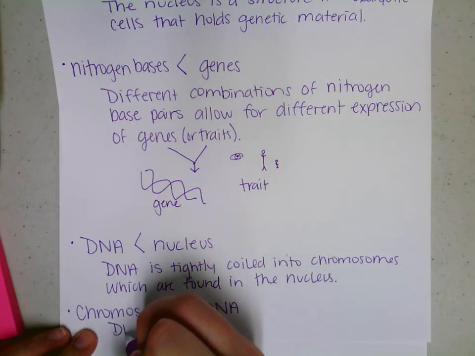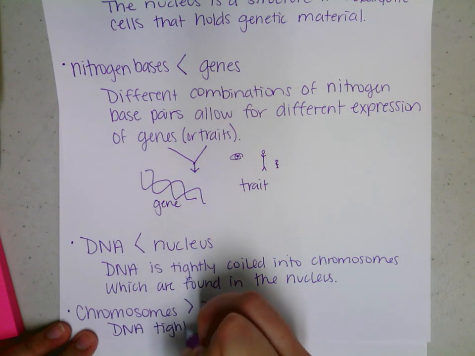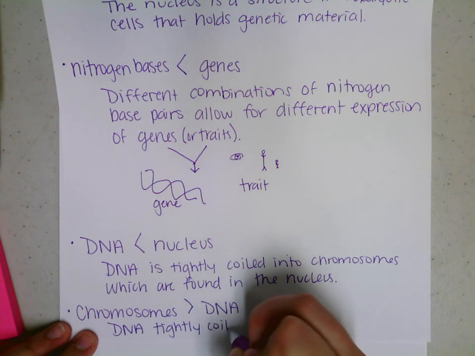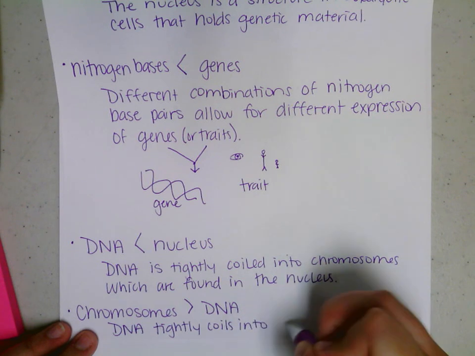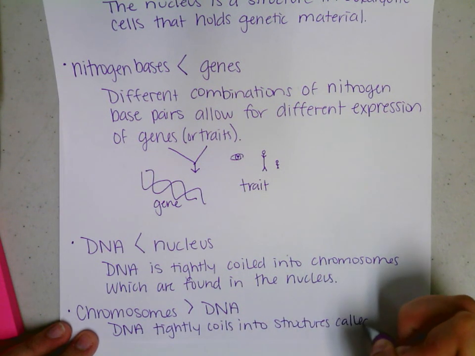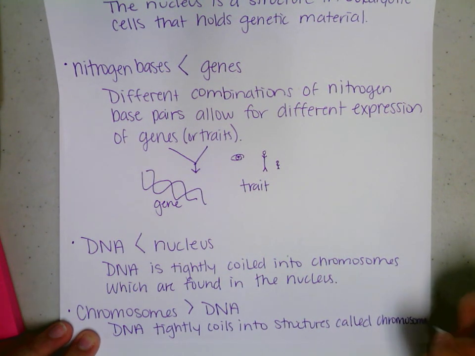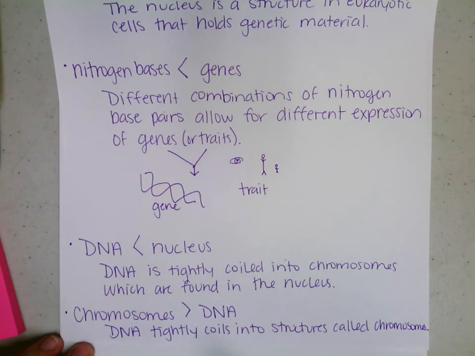So we know that DNA tightly coils into structures called chromosomes. It has the same material, it has the same information, it's just packaged differently.